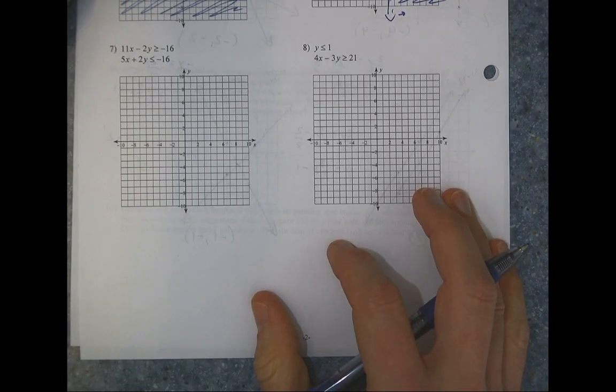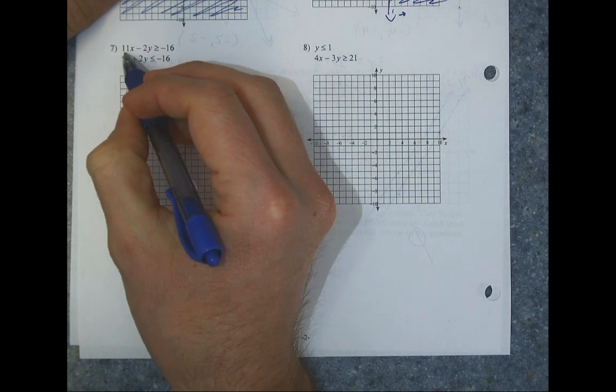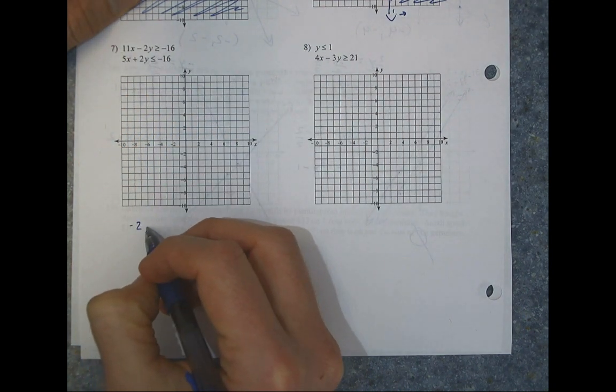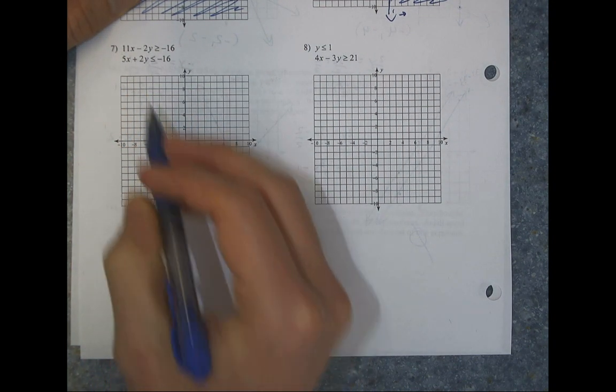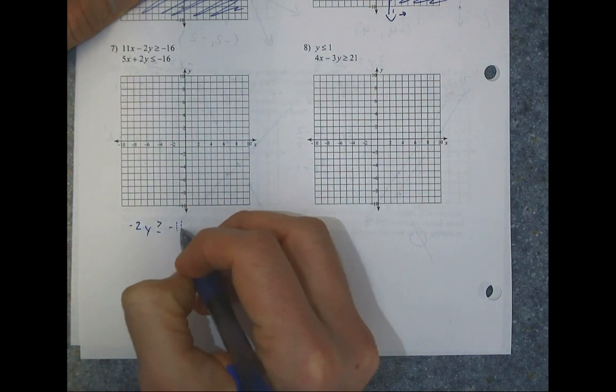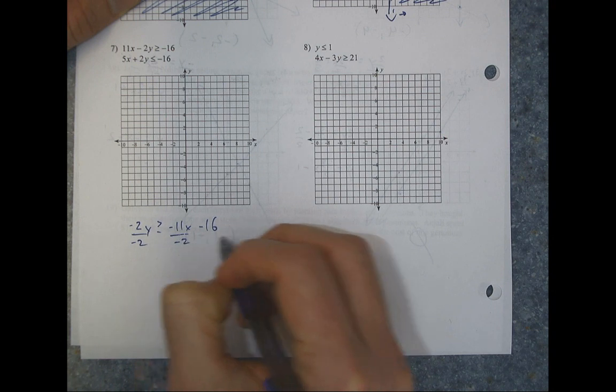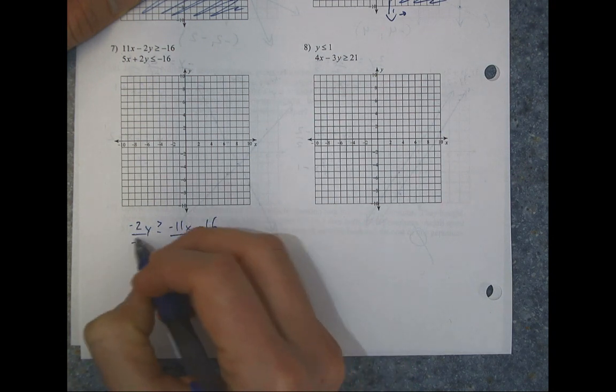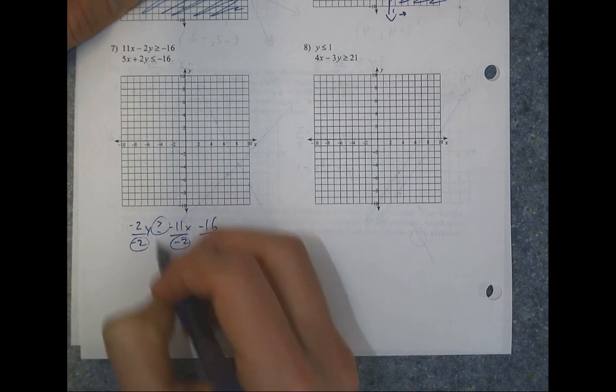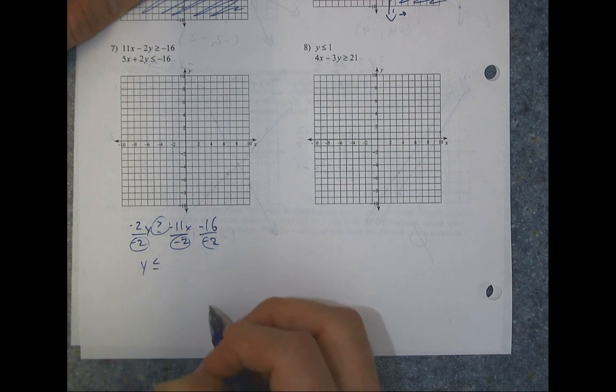7 and 8, we have to do some rearranging. So we're going to minus 11x on both sides. That's going to leave me negative 2y. When I put it on the other side, it's negative 11x minus 16. I'm dividing by a negative, and when we're dealing with our inequalities, we need to make sure anytime we divide by a negative, we flip this. So y becomes less than or equal to.